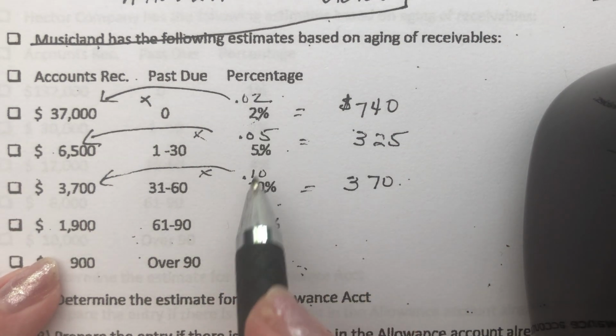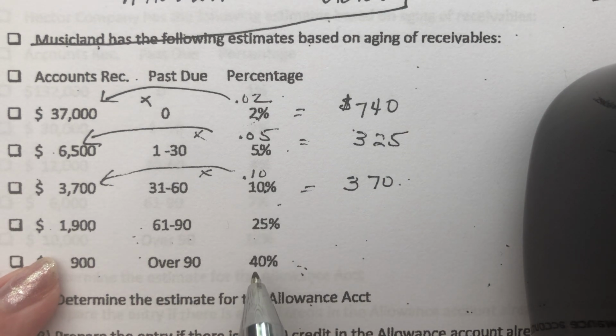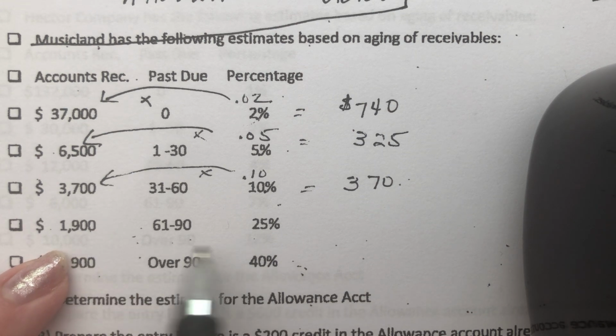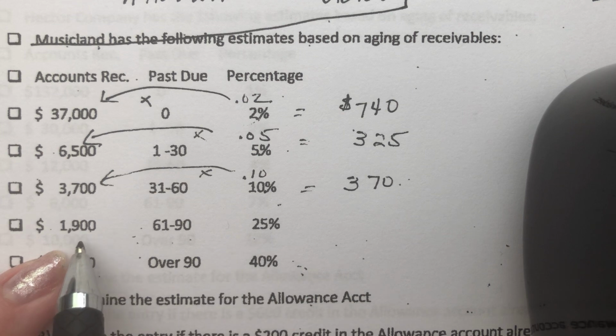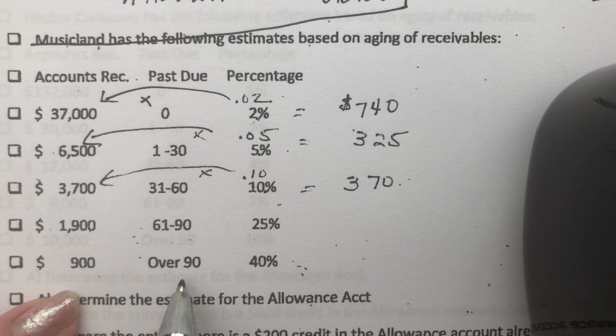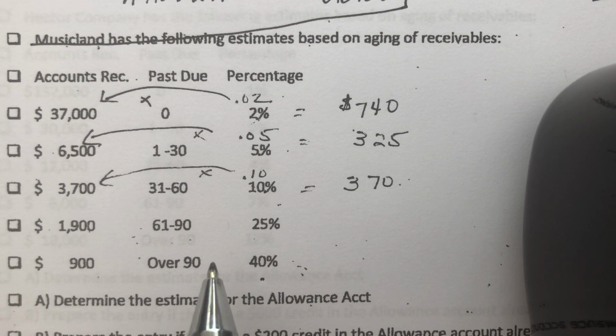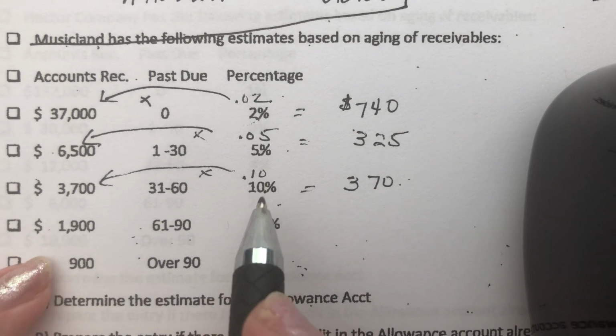Now, I want you to notice that the percentages get bigger. These are the percentages of people that they don't expect to be able to collect. So, in other words, by the time you get between 60 and 90 days, about 25% of this will not be collected. Okay? And then when you get over 90 days, about 40% won't be collected. So the longer the time goes, the greater the chance of the amounts not being collected.